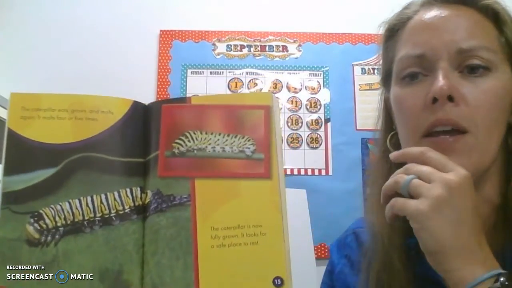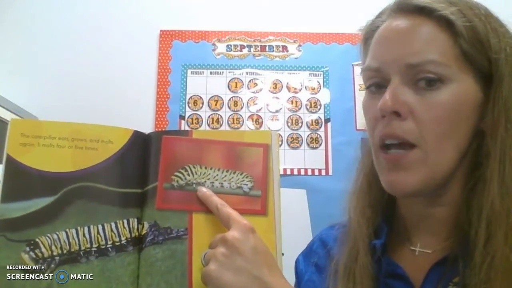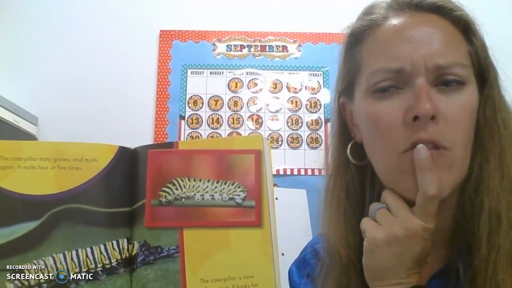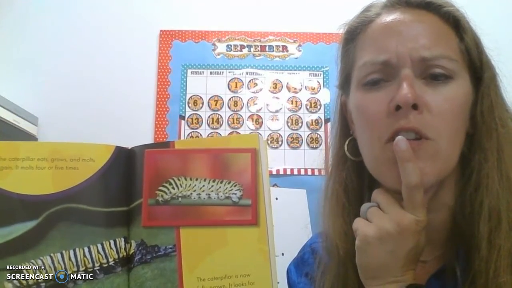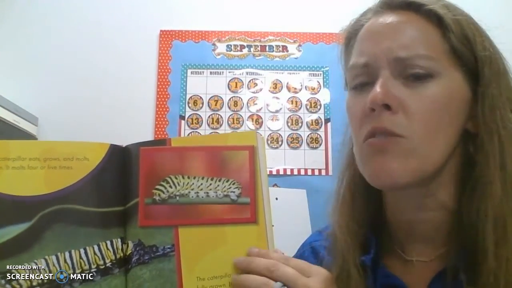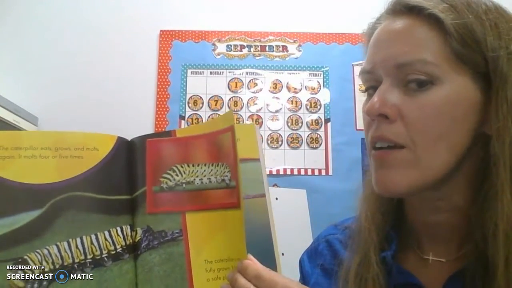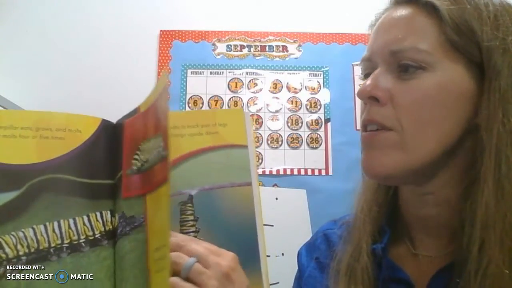What do you think is going to happen now? Remember we said it went from an egg to a caterpillar. It needs to find a good place to finish eating and take a big rest. What do you think it's going to do next? Let's see if you're right.